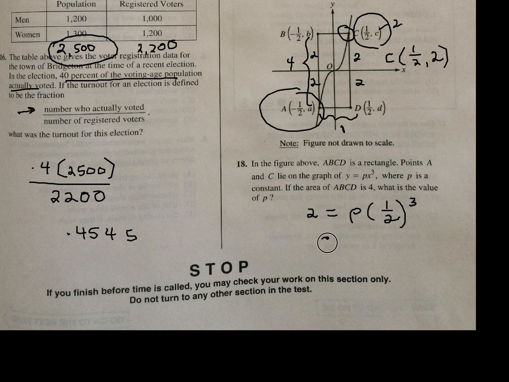So it's going to be 2 times 1/8 p, multiply both sides by 8, you get p equals 16. So these are kind of common. Find a point on the graph and then you just plug it in. These are your x, y values. All right, that is it for Test 6, Section 4.